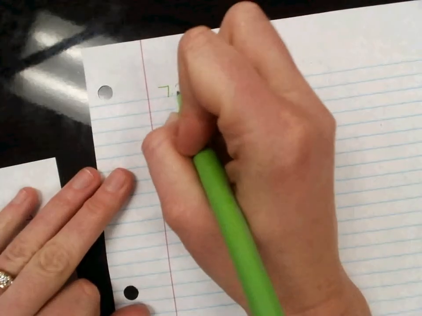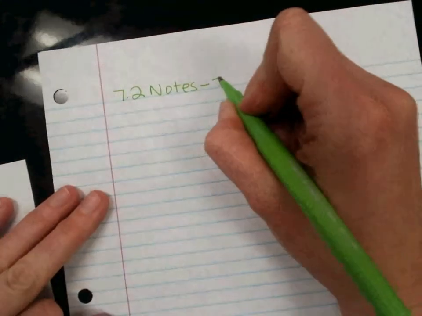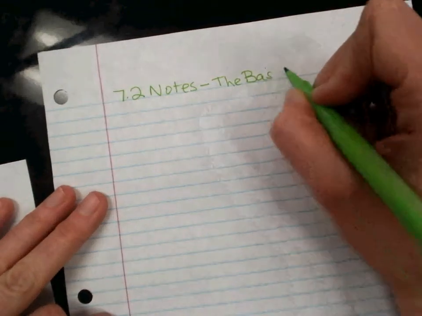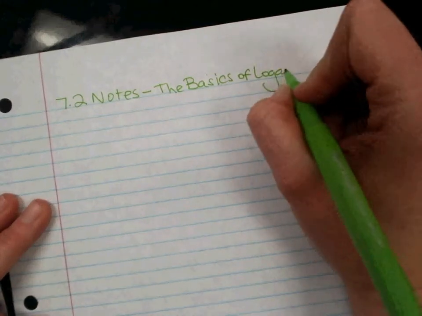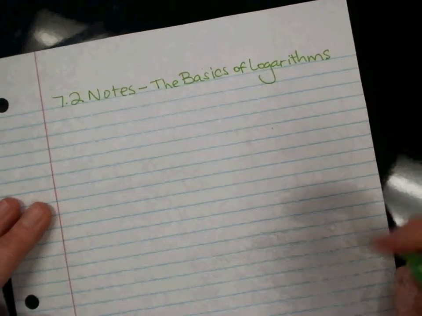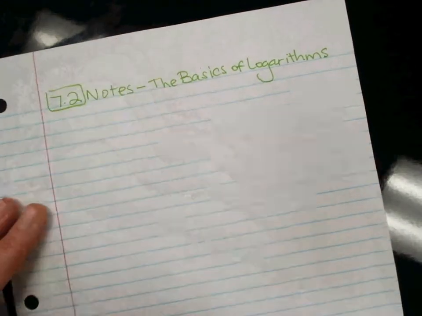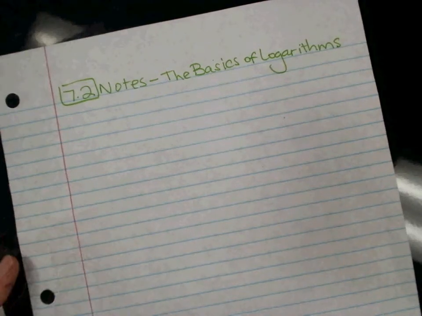Today's notes are 7.2 notes. The basics of logarithms. A lot of our notes today will be examples. I think that'll help us make the most sense out of this new topic.